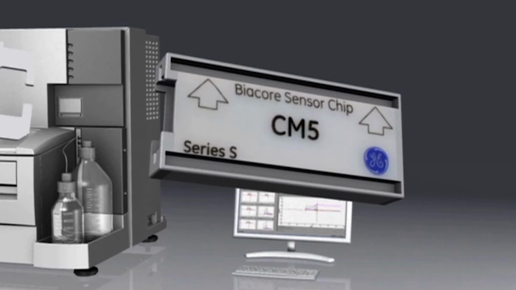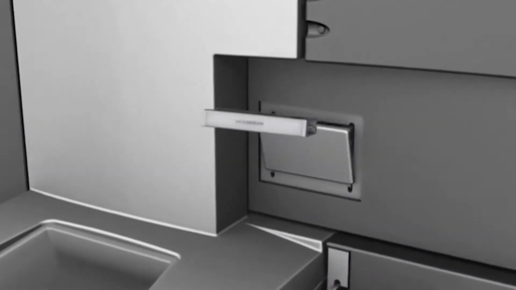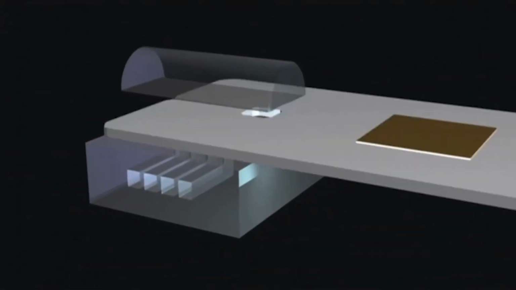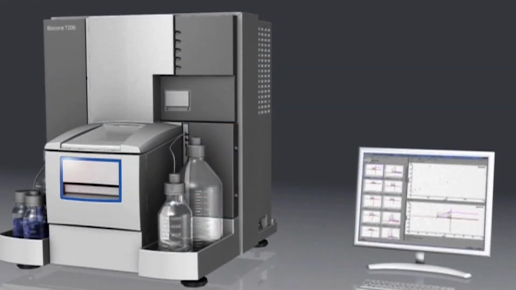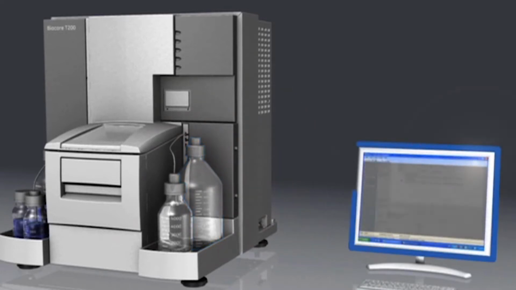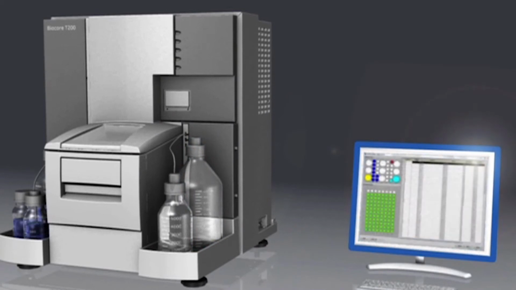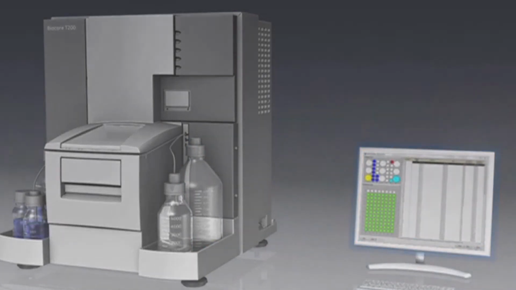In Biacore systems, molecular interactions are monitored on a removable sensor chip by the surface plasmon resonance detector. Samples and reagents are held in removable racks and are delivered to the chip by a microfluidic system that uses very low volumes of sample, down to a few microliters. In addition, the microfluidic system supplies the sensor chip with buffer from the buffer bottles and delivers waste liquid to the waste bottle. The operation of the instrument and the data collection and evaluation is handled by intuitive software. Let us show you how it works.